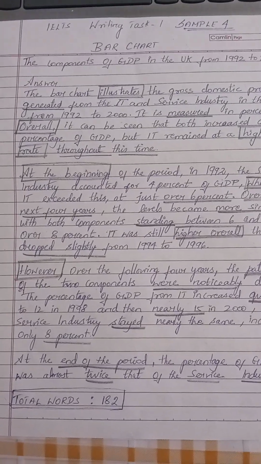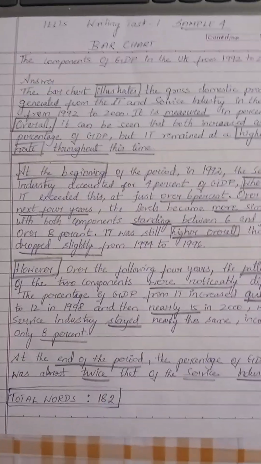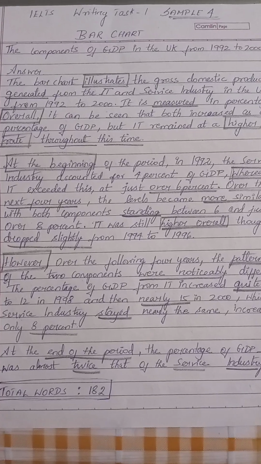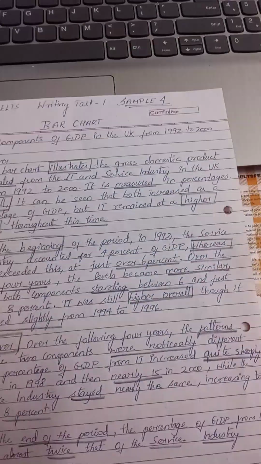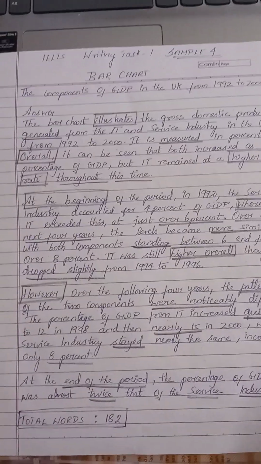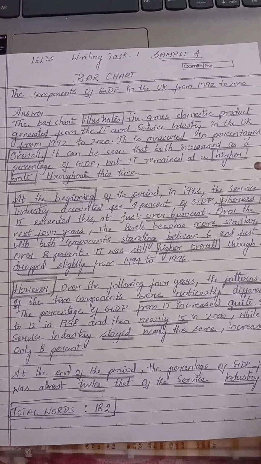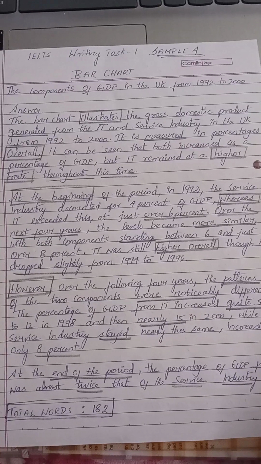Hi everyone, today we are going to see about the writing task 1. So in that we are going to see about sample 4. The question given is the components of GDP in the UK from 1992 to 2000.